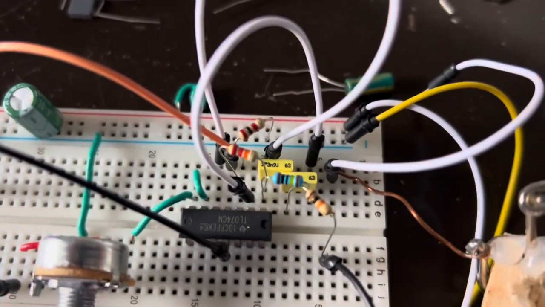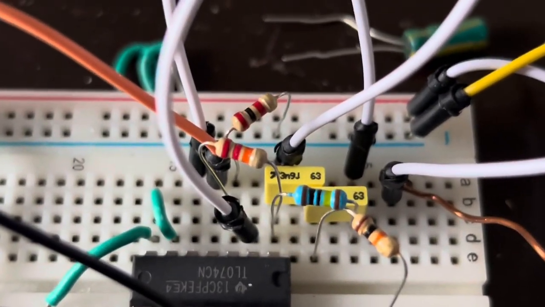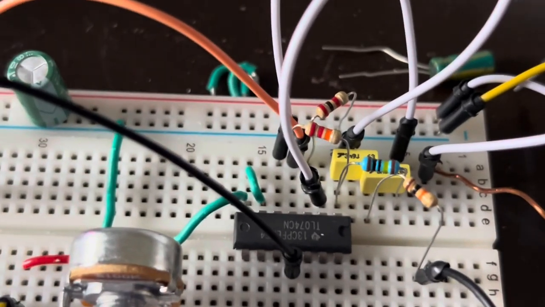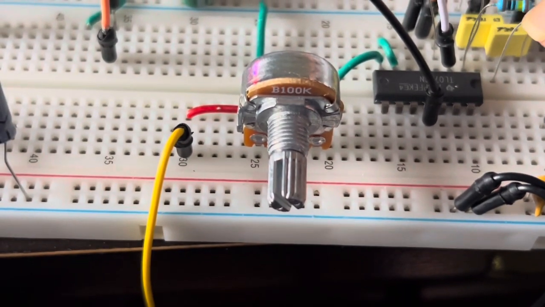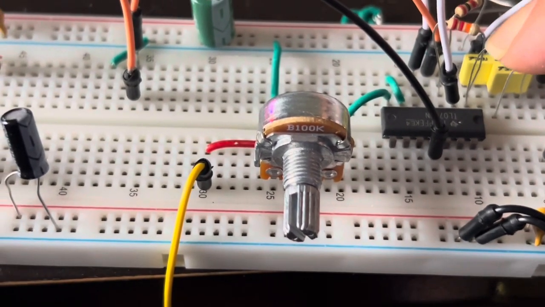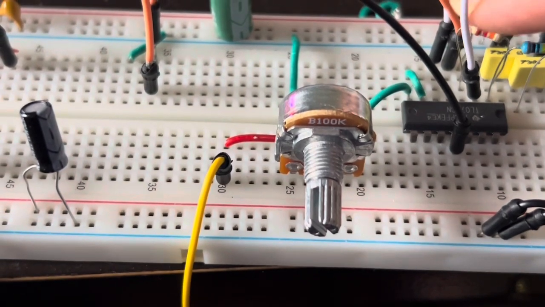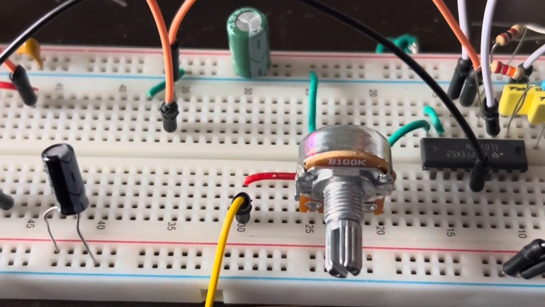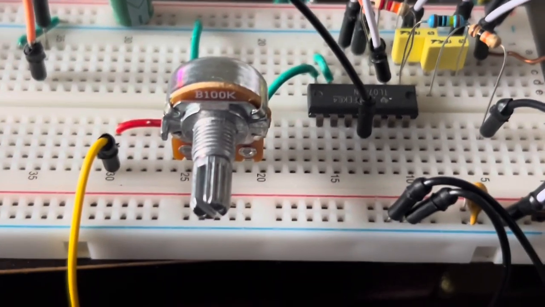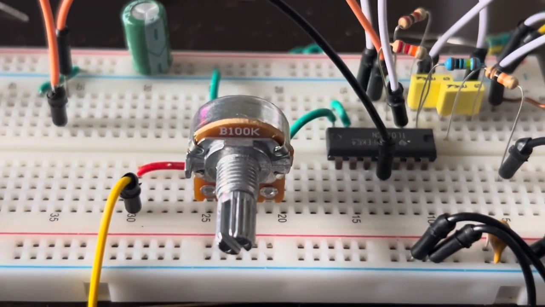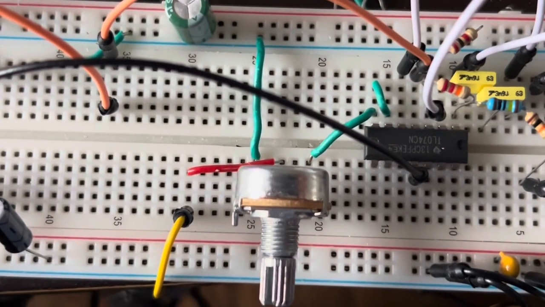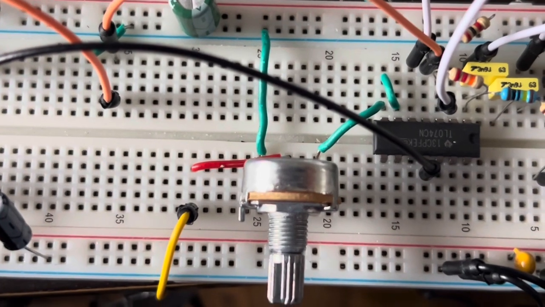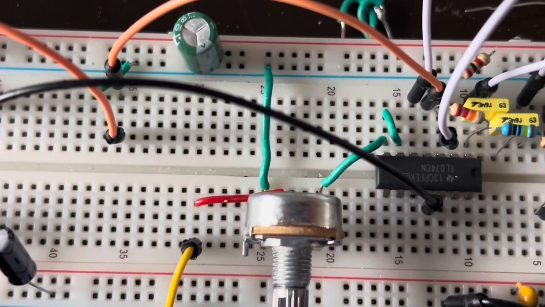So now I took this sine wave generator circuit, and the output of that is going to an op-amp based buffer, and that buffer is putting an output to a 100K potentiometer, which is wired as a voltage divider. Basically, the output of the buffer is going into the upper pin, pin 3, the other one's going to ground, and the output is going to the oscilloscope.